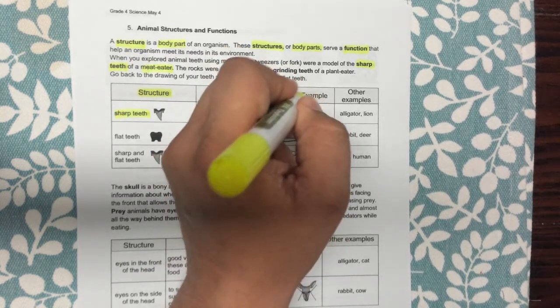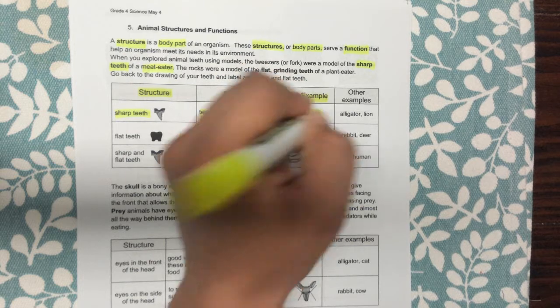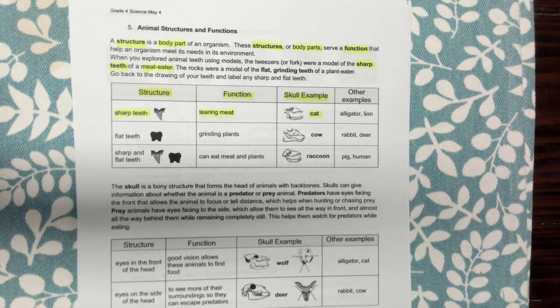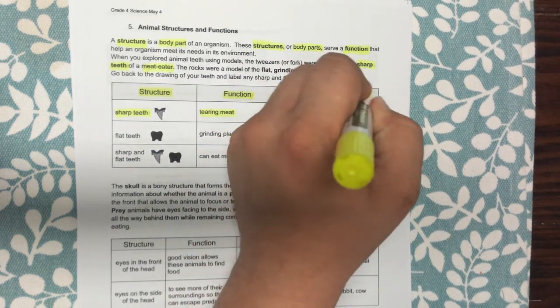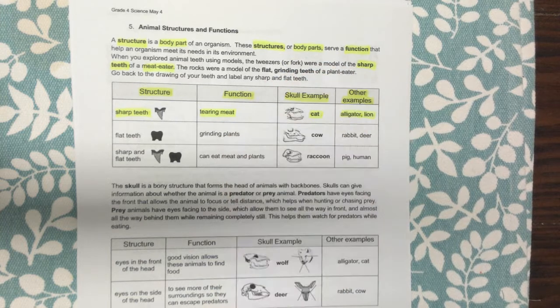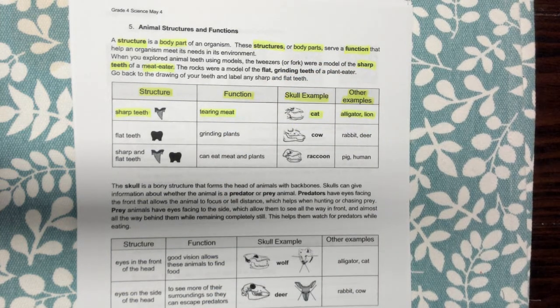An example of a skull of an animal that has sharp teeth would be a cat. Other examples would be a lion, an alligator. Now, of course, they only gave 3 examples in this reading, but there are a lot more out there. If you want to think about dinosaurs, certain dinosaurs have sharp teeth. You could think about maybe a dog, or any other animal that has any type of sharp teeth. Those are used for tearing meat.